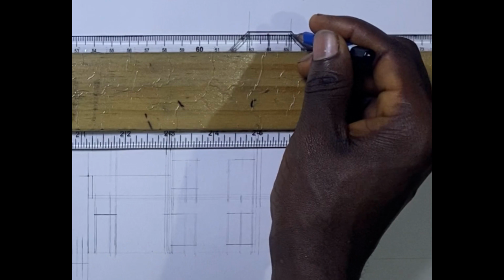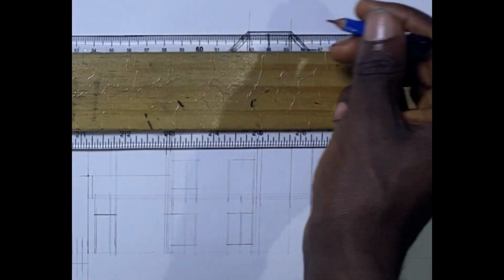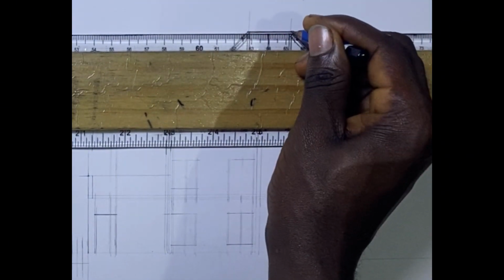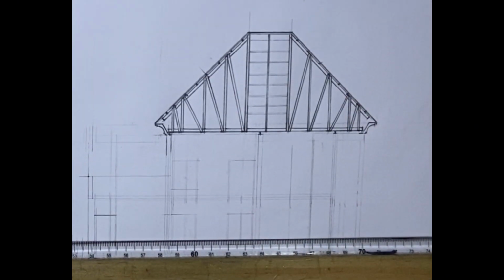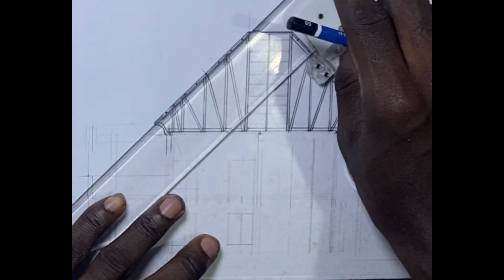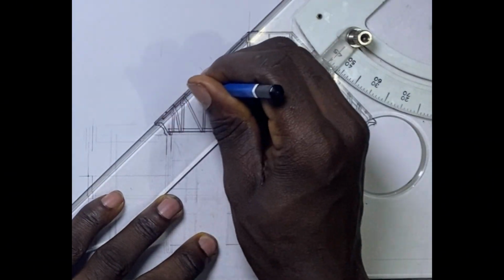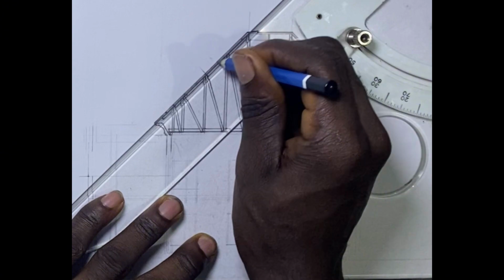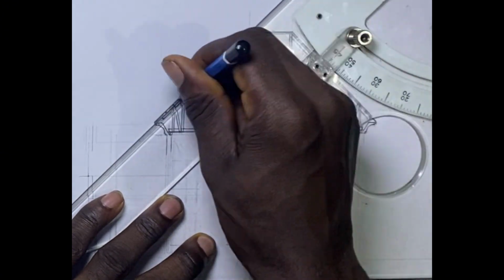Here we have it. And to make it more neat, you can use your 6B to make it more realistic and neat.